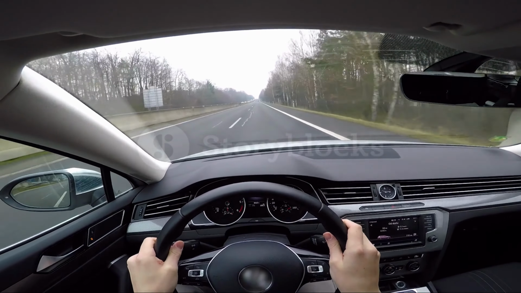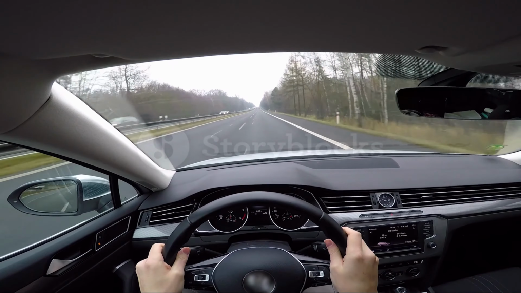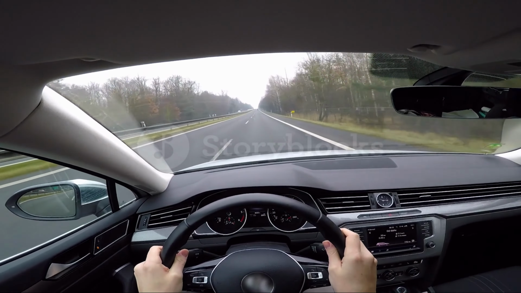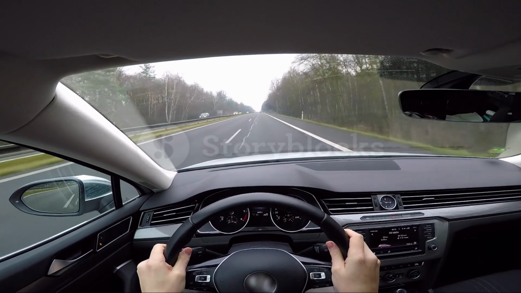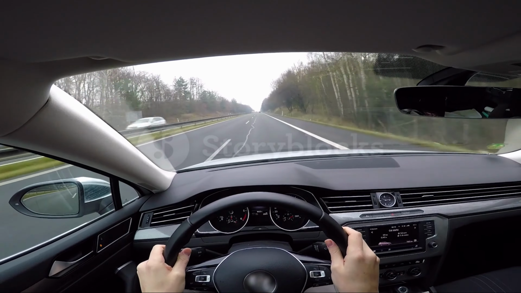Final result: fixing P2199 will restore accurate air temperature readings, improve fuel delivery calculations, enhance fuel economy, improve engine performance, and help your vehicle run smoothly again.